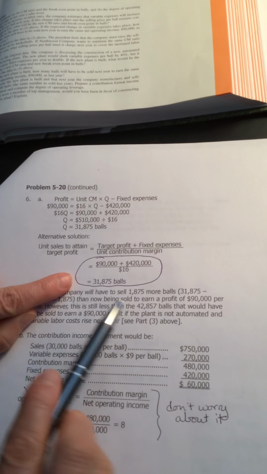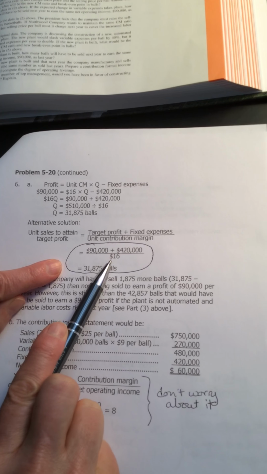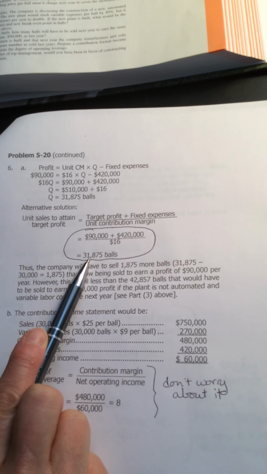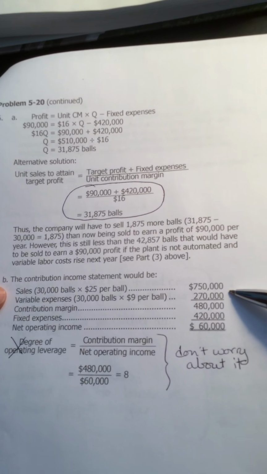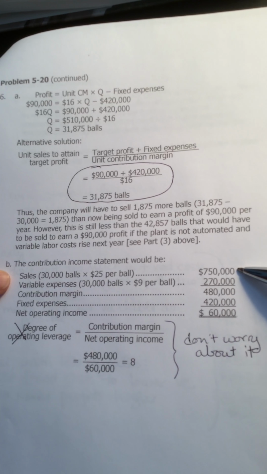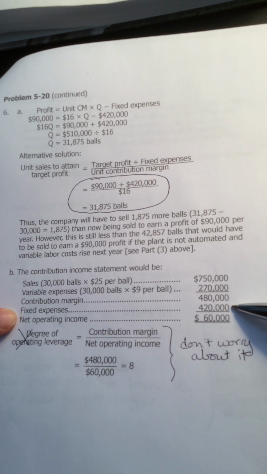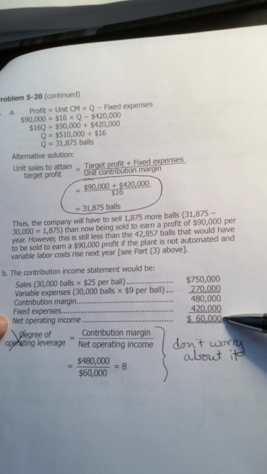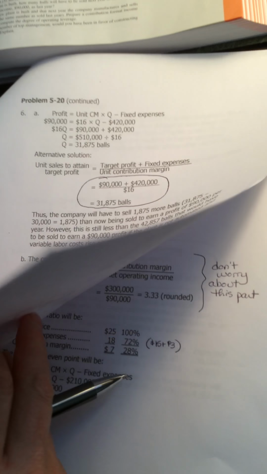Okay, if I want to make the same profit as last year, what I've got to cover is the profit. I've got to cover my fixed expenses. I'm still getting there $16 at a time. I need 31,000 balls to do that. Contribution margin income statement at 30,000 balls is going to be $25, $9 for variable cost. 420, this is the doubled fixed expenses. Now my operating income under this scenario is $60,000. Operating leverage, don't worry about it.